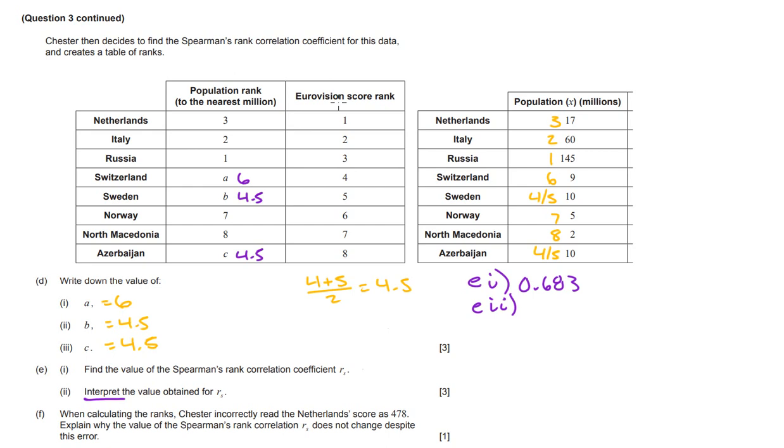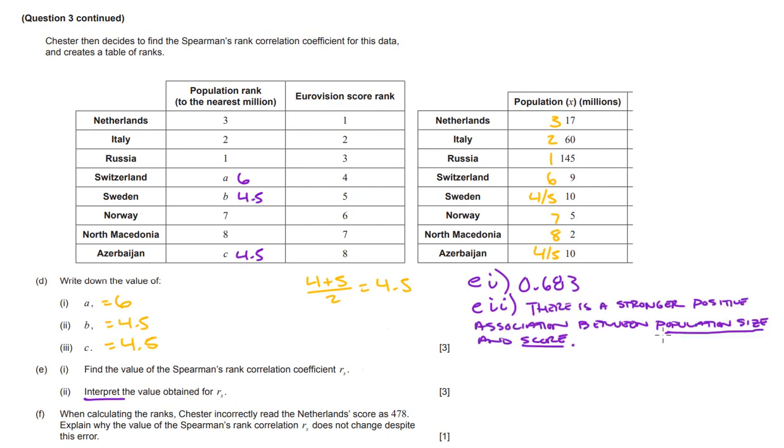the Y's are. You don't want to just say, oh yeah, it's strong because the R value is higher, or it's stronger. You got to say what's strong. Okay, so again, we'd want to say stronger positive association between population size and score. Okay, so I wrote it down there, and again, you will not get full points unless you put population size or rank and the score. Okay, so make sure that you put those in there.